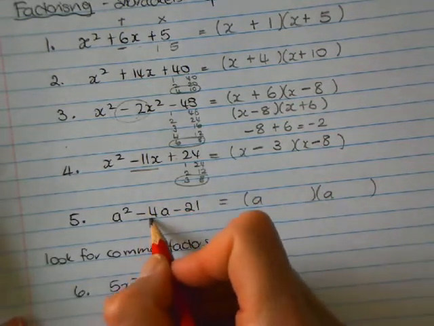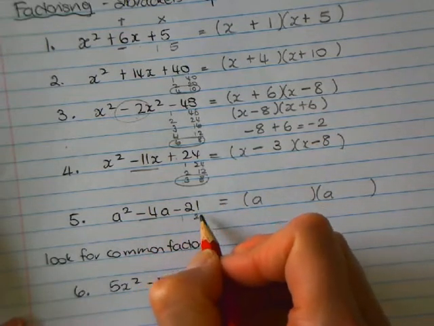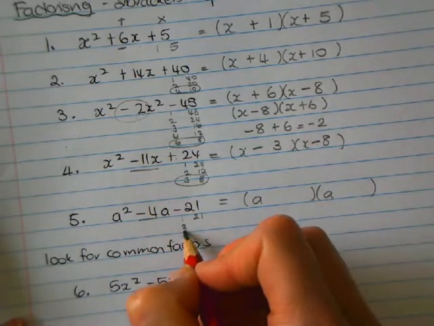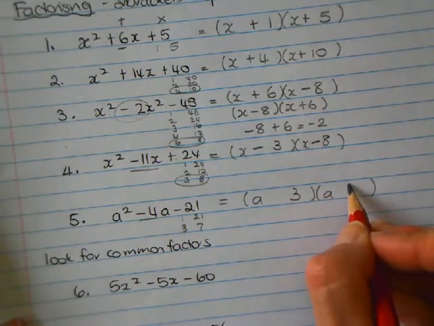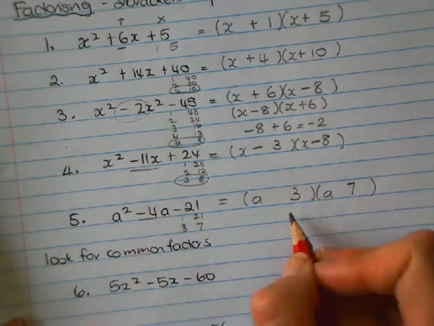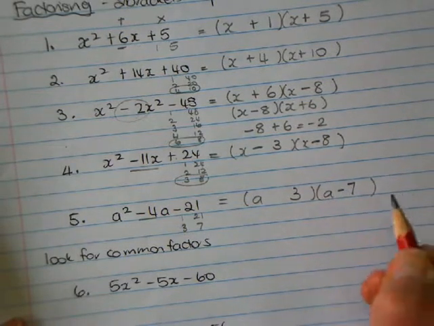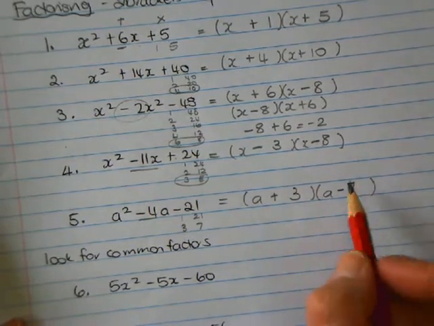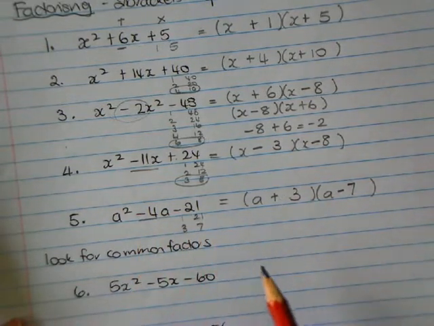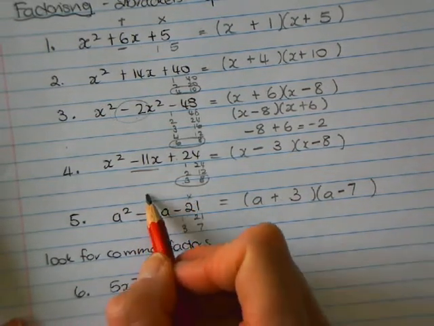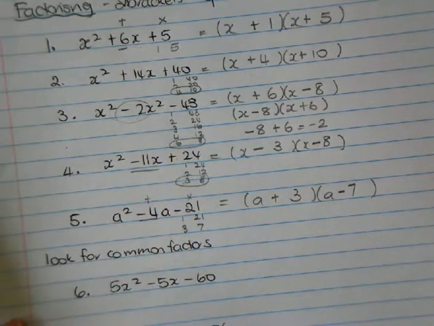Factors of 21. Remember, I'm trying to make negative 4. 1 and 21. 2 doesn't go. 3 times 7. 3 and 7. So I put my 3 and 7 here, and I need to make negative 4. So the negative is the big number, plus another number. Negative 7 plus 3 is negative 4. 3 sevens are 21. They multiply to give me this number, and they add to give me that number.